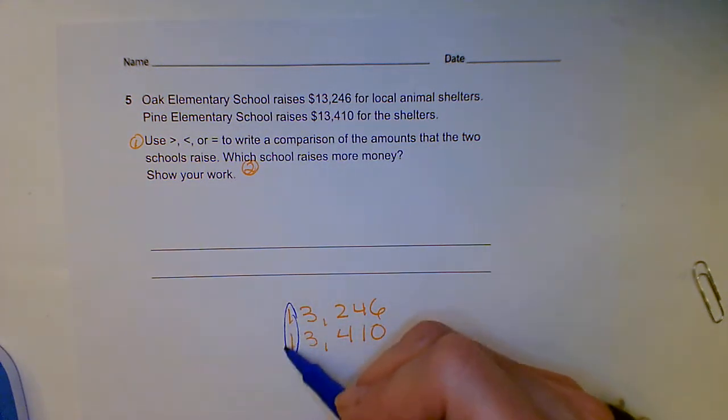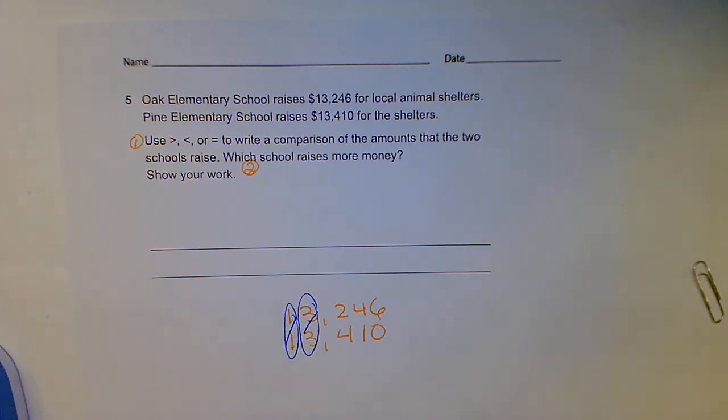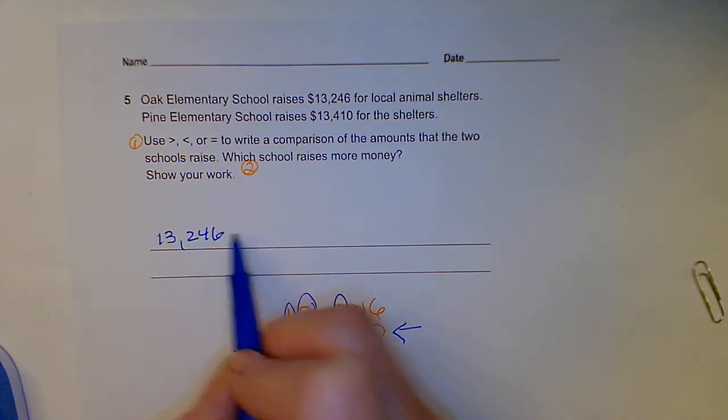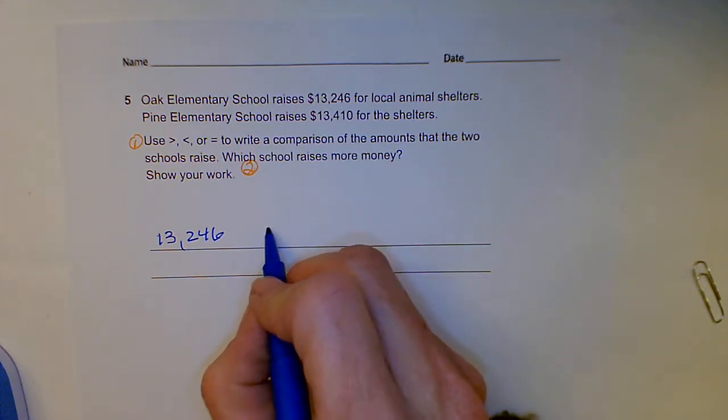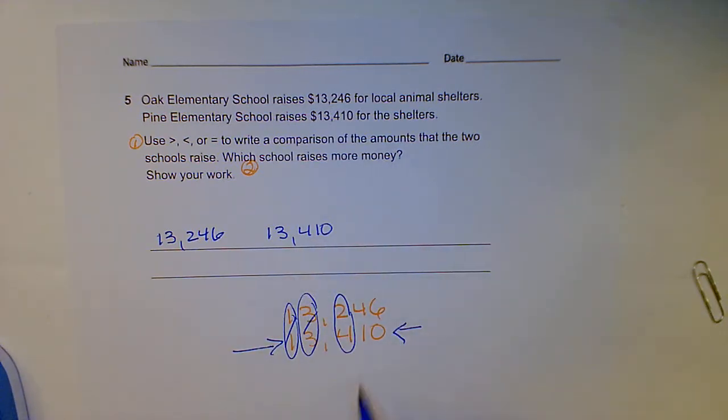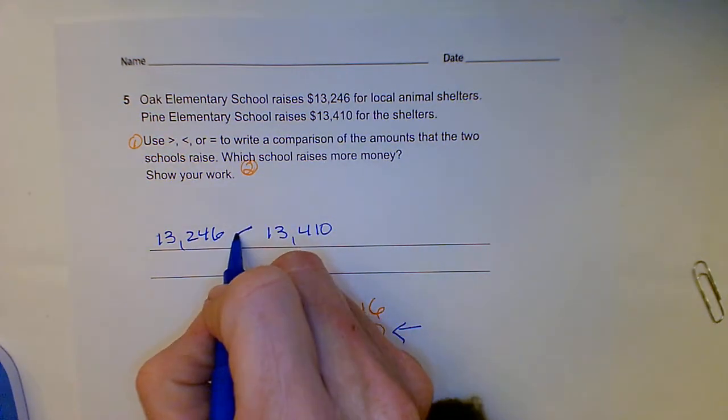So these are the same, these are the same. Remember, we start all the way on the left with the largest place value. If it's the same, we move over 1. These are the same, so we move over 1. And when we get to the hundreds here, what I can see is that 4 is bigger than 2, so the bottom one is the greater one. So let's do the first thing. Let's write a comparison. So I'm going to go ahead and write that first number, 13,246. And then I'm going to write the other number, 13,410. And what I have to show is that this is the greater number. So I have to do it like that.